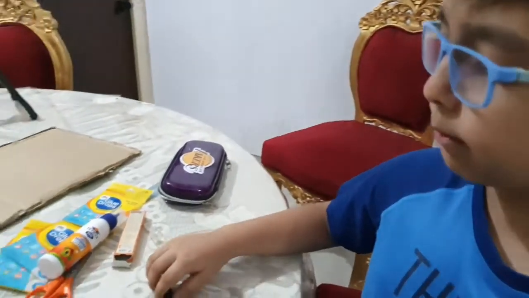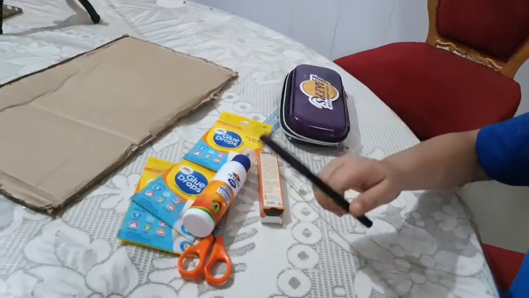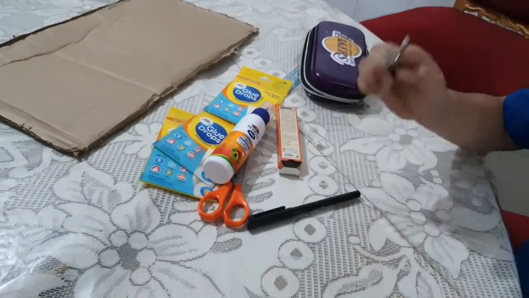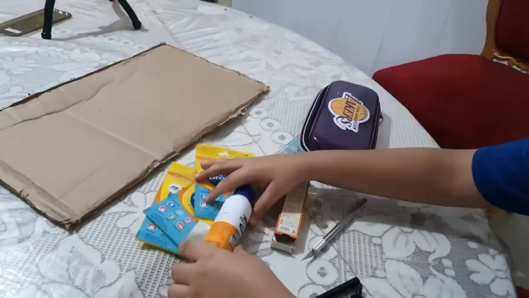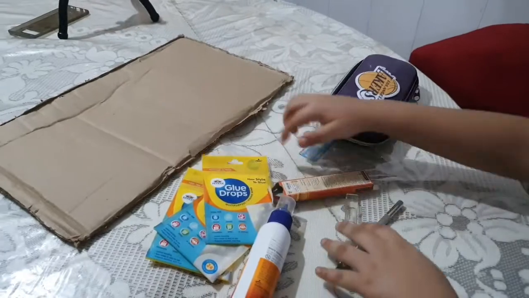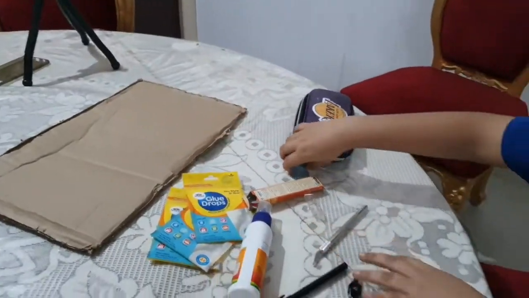Today I am going to tell you how to make a bridge. You have to take these materials: a sketch pen, black color, a compass, a cutter, scissors, glue, cardboard, a scale and a pencil.